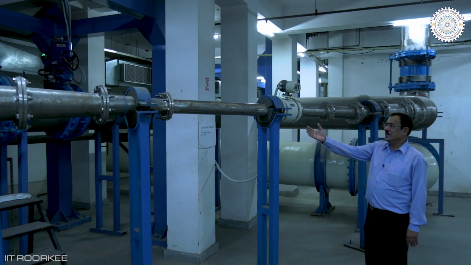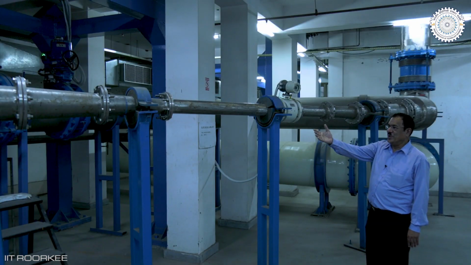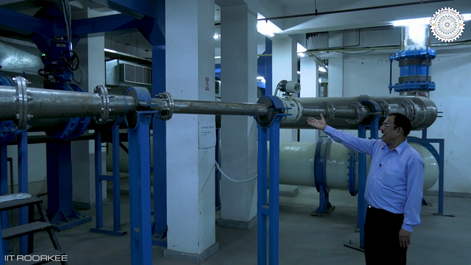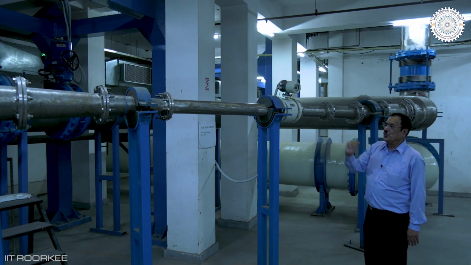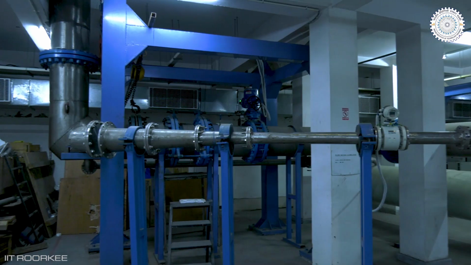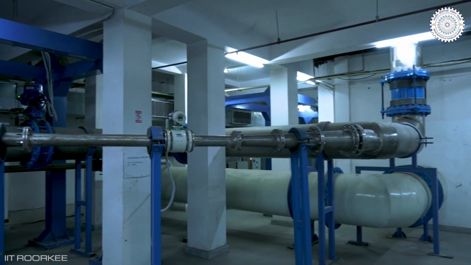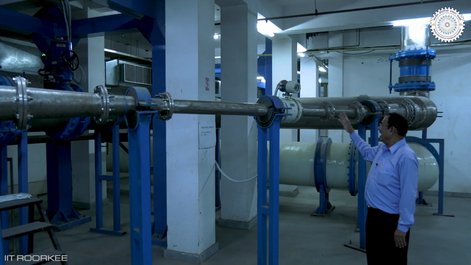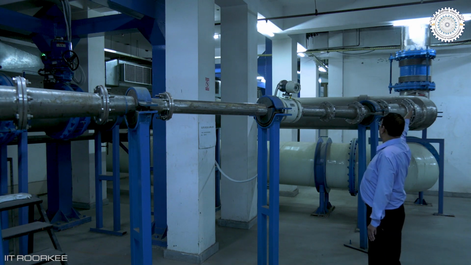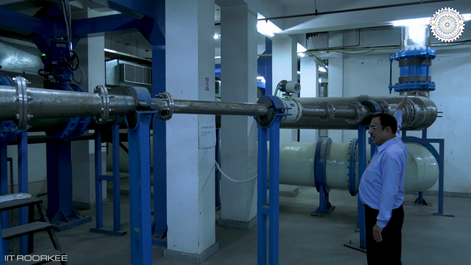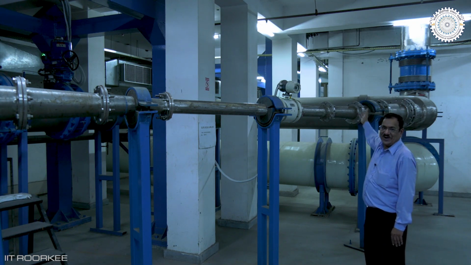This is the arrangement for calibration of flow meters right from 100 millimeters to 300 mm. You can see various cones which we put to reduce the diameter, and sufficient straight length before and after is put. After this, the water goes to the tank which we have shown you earlier.